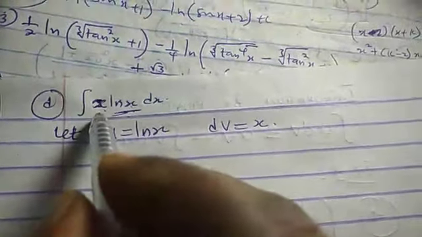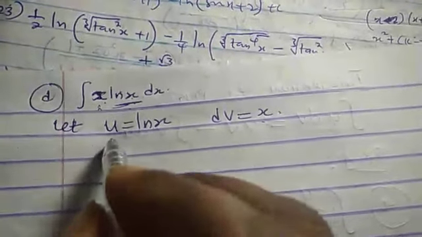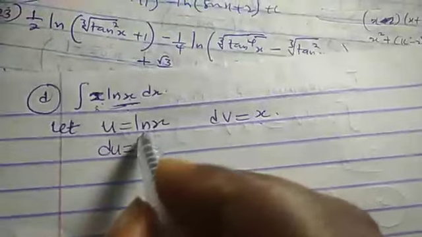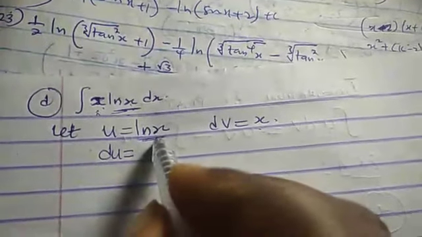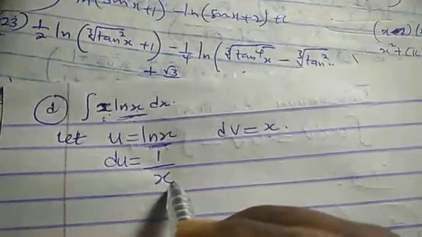And you let your dv be the second one, which is x or whatever is there. From this place, I will need du. If I differentiate ln x, if you can still remember, I will have 1 over x.